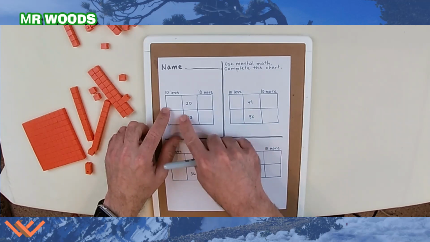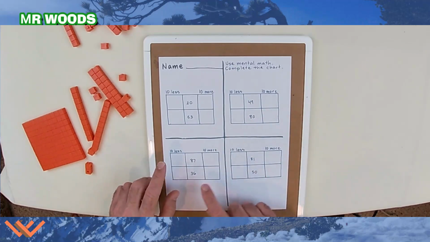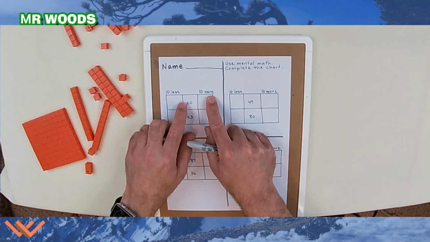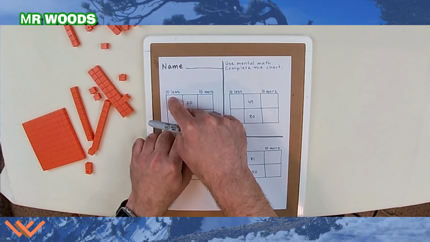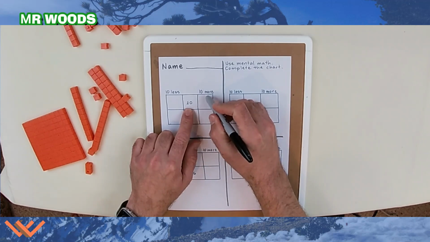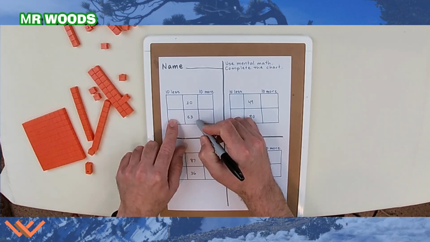So we have these charts here. The rectangles are divided up and we have numbers in here. And then at the top it says 10 less and 10 more. So when I'm looking at that, I'm going, oh, for this number right here, I have to find out what 10 less of that is. And then this number right here, where it says 10 more, I need to put that number here. And repeat that for the number underneath.